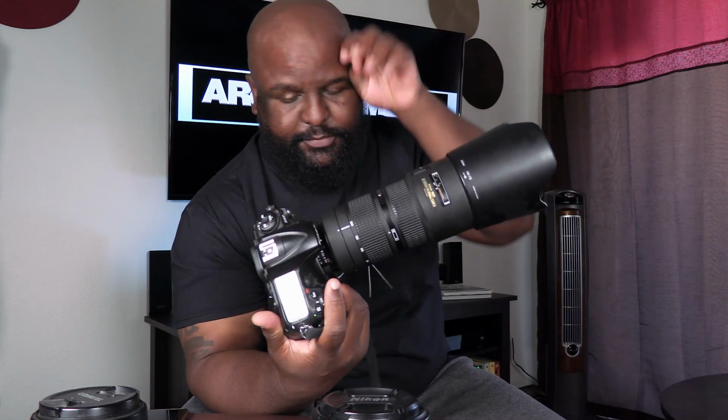monster. Oh, so before I talk about this monster really quick, it's a metal body, weather sealed, metal. D700, metal body, weather sealed, metal, heavy, heavy. Yeah, I'm a pretty big dude, yeah, true, but still, lugging this bad boy around for a while, heavy. This is the Nikon 80 to 200 millimeter f2.8.